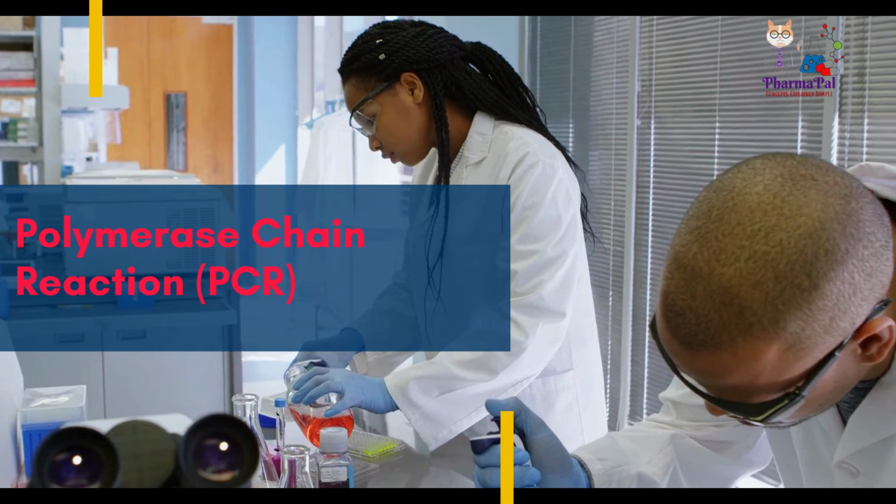The operational sequence of PCR involves 3 main steps. First, the DNA is denatured by heating it to around 95 degrees Celsius. Then, the primers anneal to the DNA by cooling it to about 50 to 60 degrees Celsius. Finally, the DNA polymerase extends the primers by adding complementary dNTPs at approximately 72 degrees Celsius.